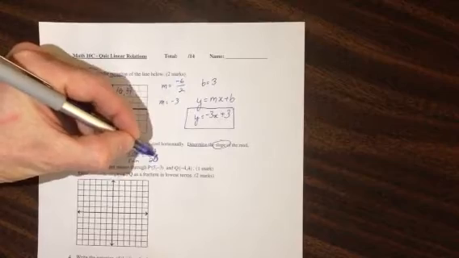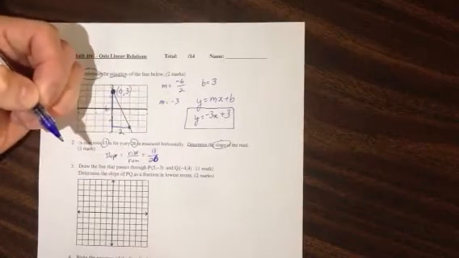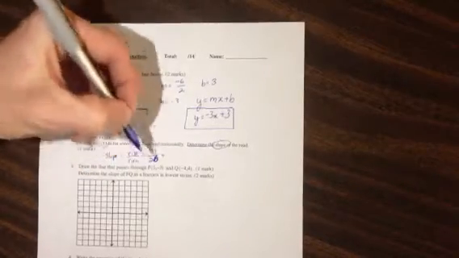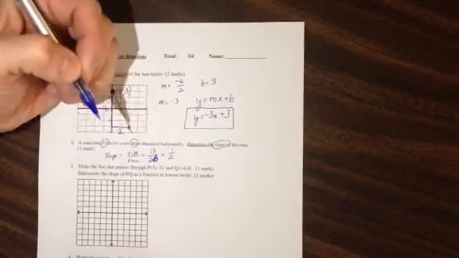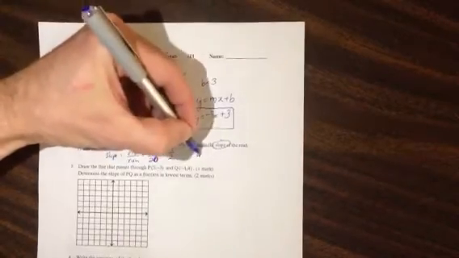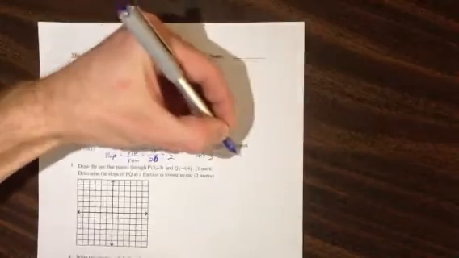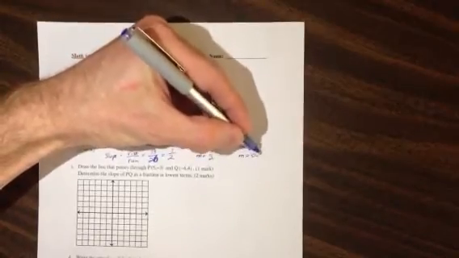Whoa, I wrote 27, said 26. That's funny. Okay, so 26. And then 13 over 26 is the same as 1/2. Okay, so our slope is 1/2. Or if you said the slope is 0.5, that's fine too.